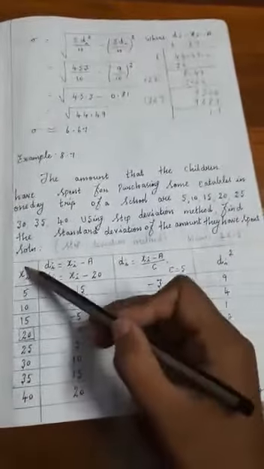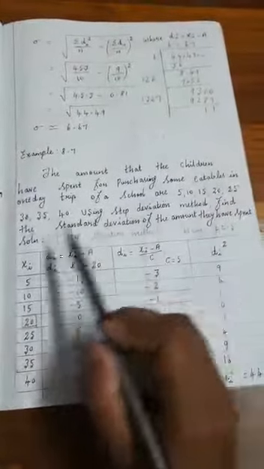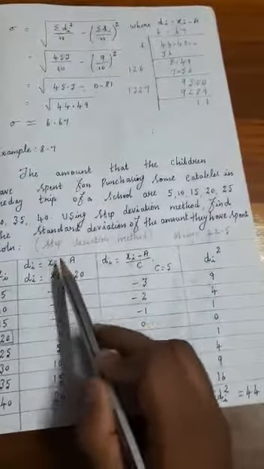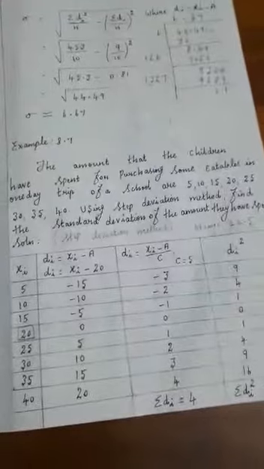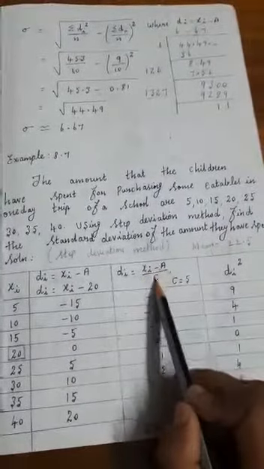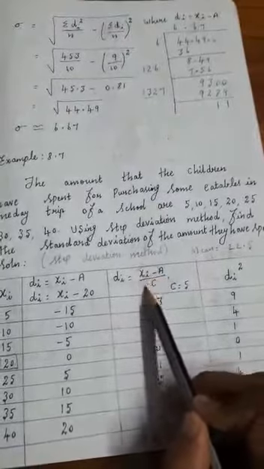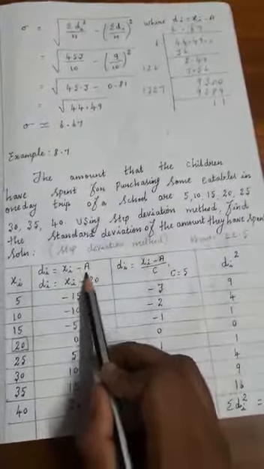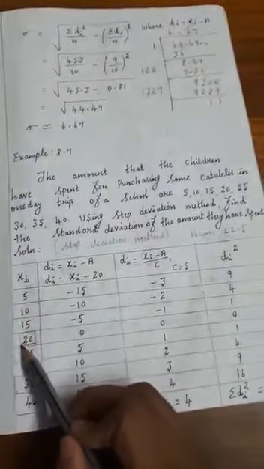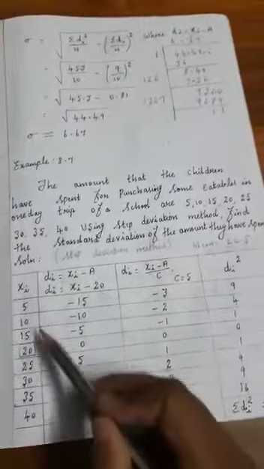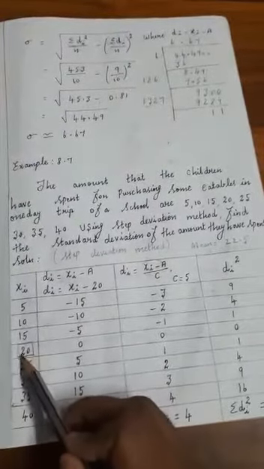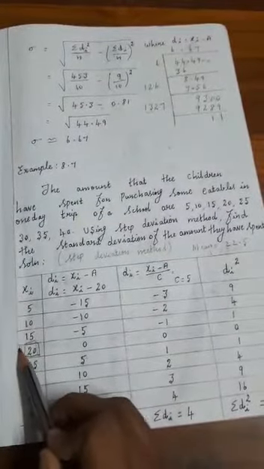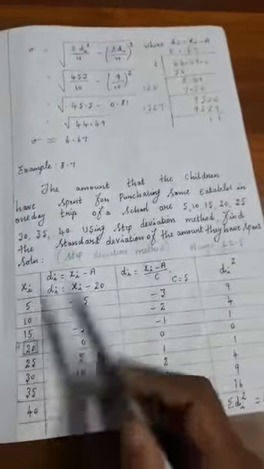First you have to write all the xi values, whatever data they have given. The next one, di, we need to find. In the step deviation method, di is xi minus a by c. First you have to find xi minus a, after that divide by the c value. A is the assumed value, near the mean value. Here you have 22.5. In this tabular column, near 22.5, what value do you have? This 20 only. So this is the a value, the assumed value. And c means the common factor for all the values, what is it?